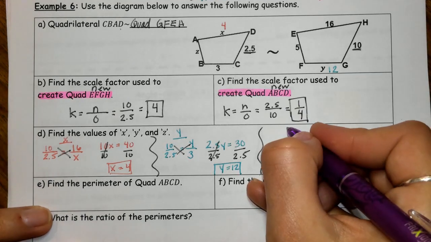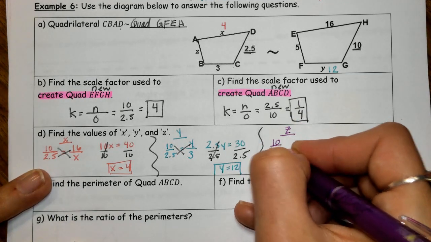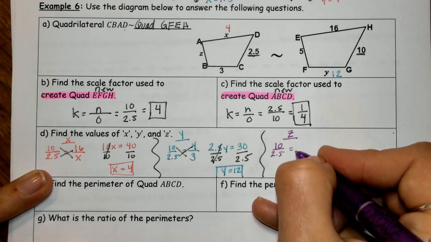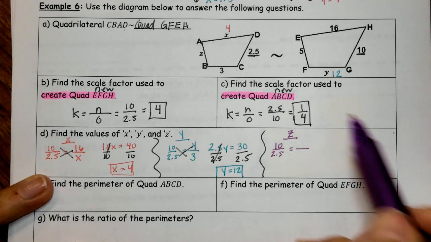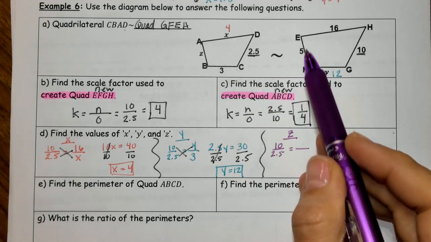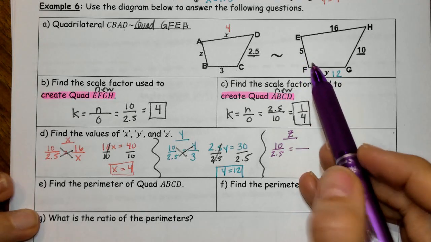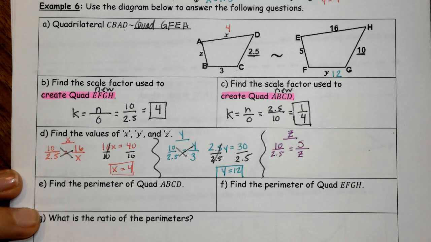Now we'll go find z. I'm going to use that same 10 over 2.5 equals. To find z, it's going to correspond with the 5. The 5 has to go in the numerator again. EFGH is going in the numerator. And then z will go in the denominator.